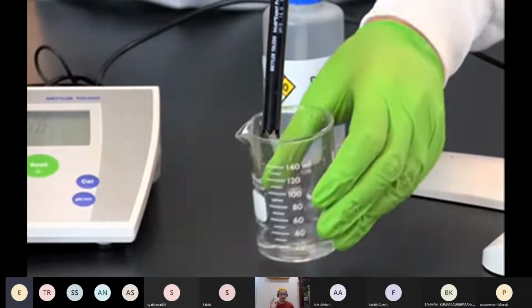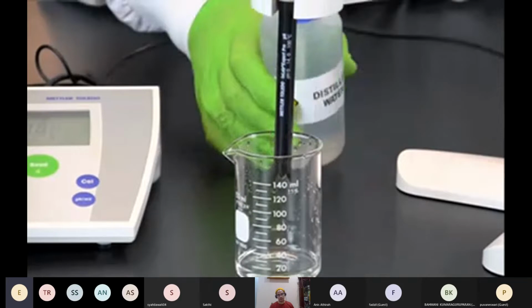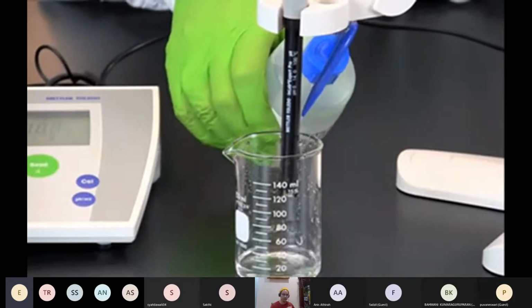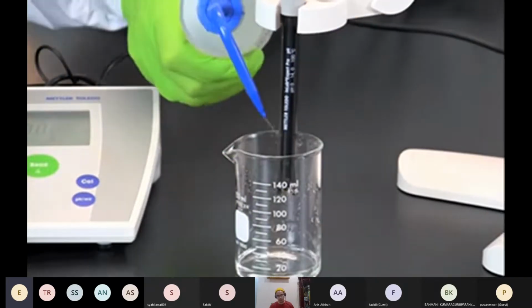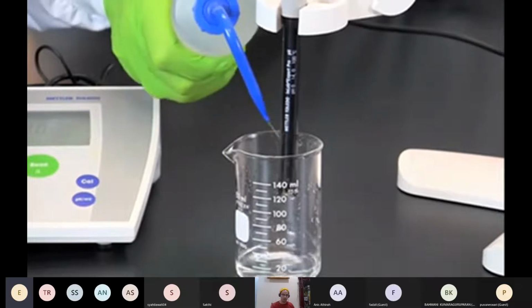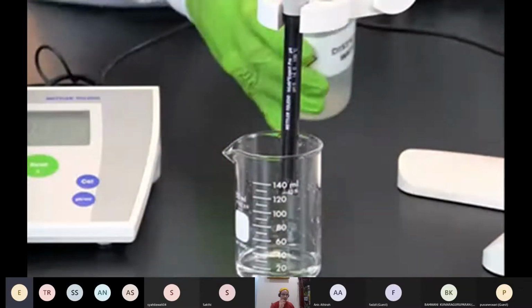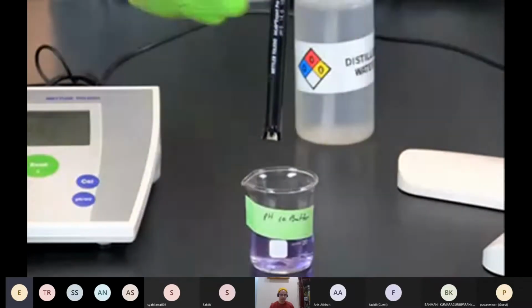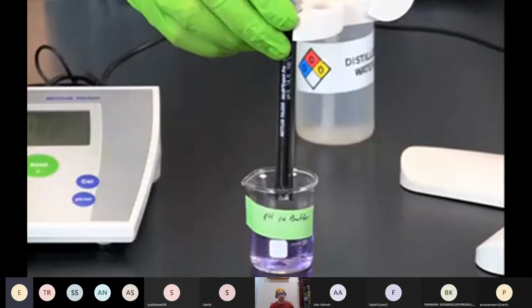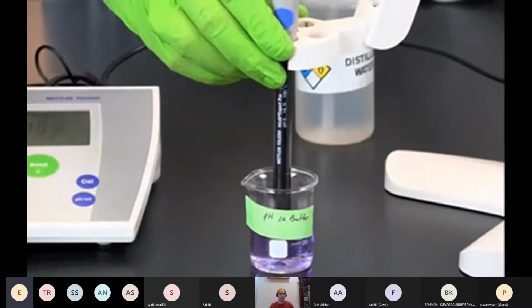Kalau pH buffer solution tu pH-nya 7, bacaan pada meter kita pun mesti keluar 7. Kalau kita test pH buffer 4, bacaan yang keluar pada meter pun mesti 4. Kalau kita test buffer solution 10, bacaan pH pada meter pun mesti 10. So that is calibration of the pH meter. Kita ambil bacaan of a standard solution.